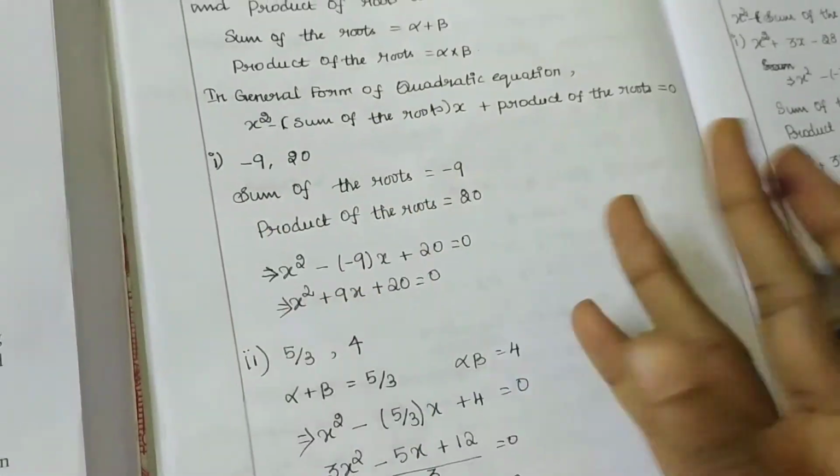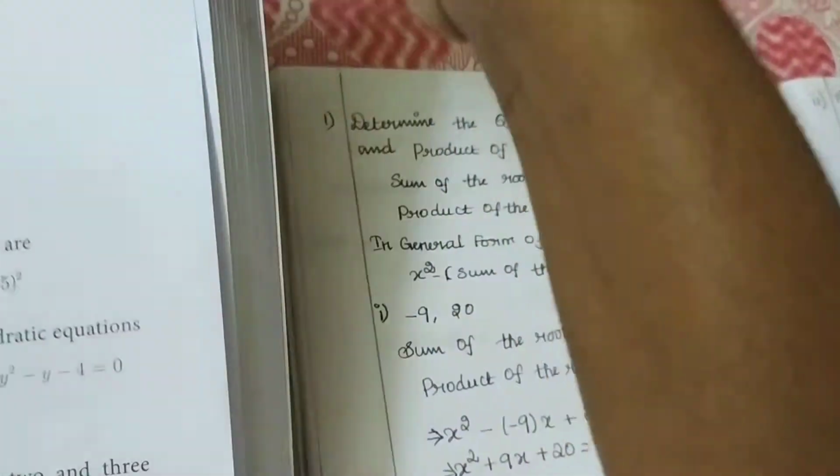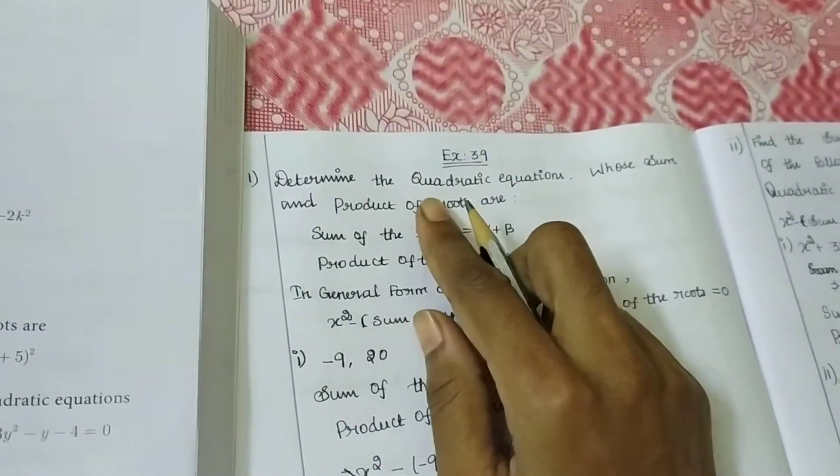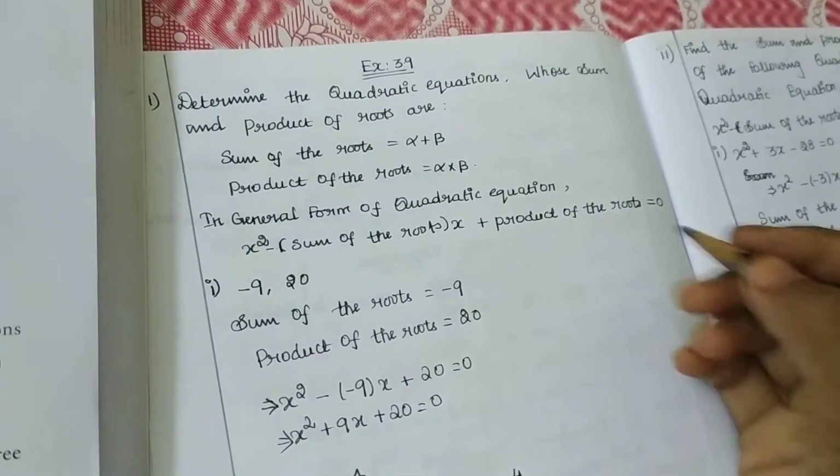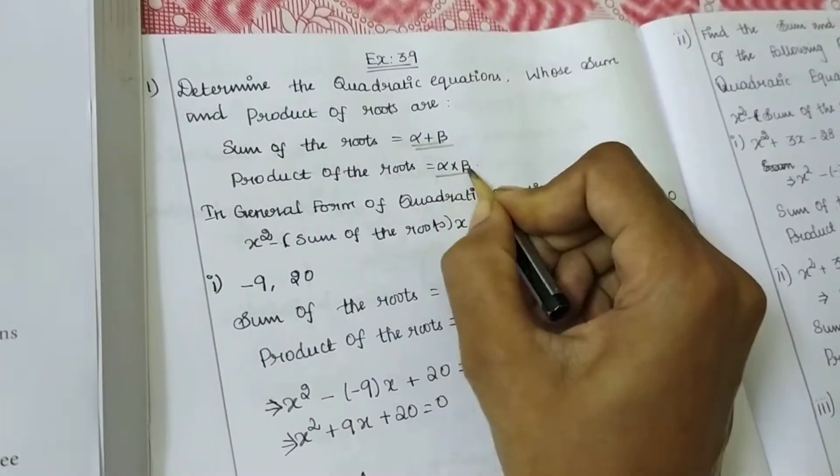I have already written it. You already know about this sum very well, that's why I directly wrote the answer. It's a very easy topic. Determine the quadratic equation whose sum and product of the roots are given. Sum and product of the roots means alpha plus beta and alpha into beta.